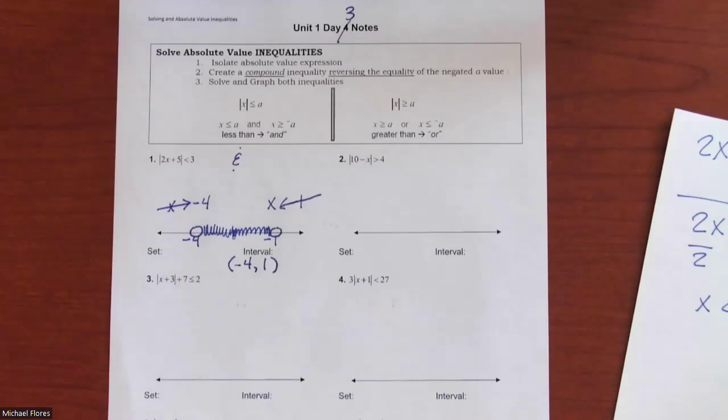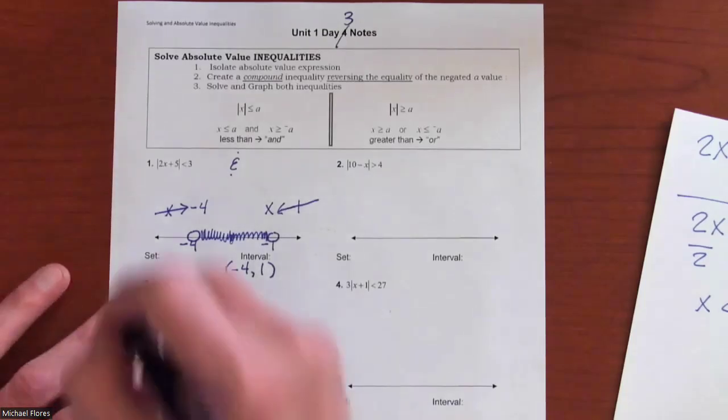Now, as far as set notation goes, and statements are a little crazy. I'm going to draw that out and then I'm going to explain it.